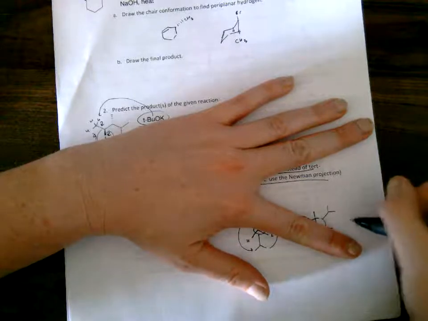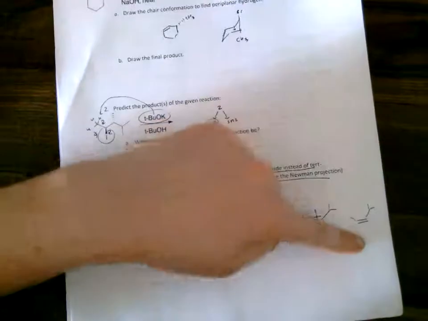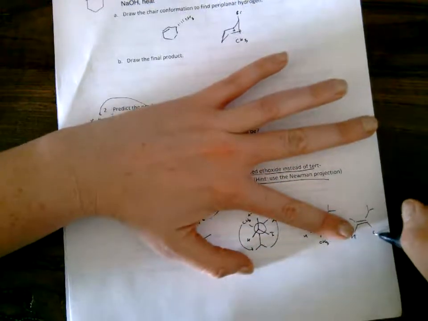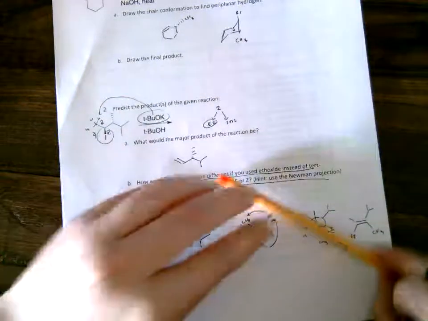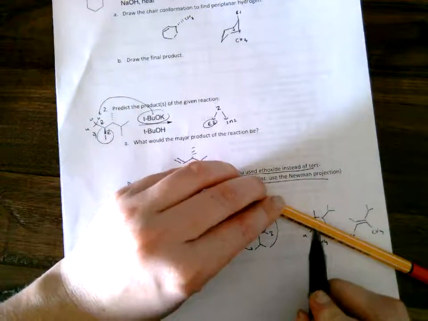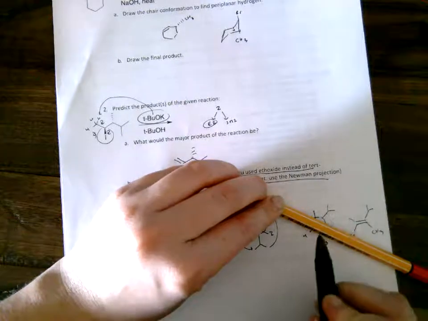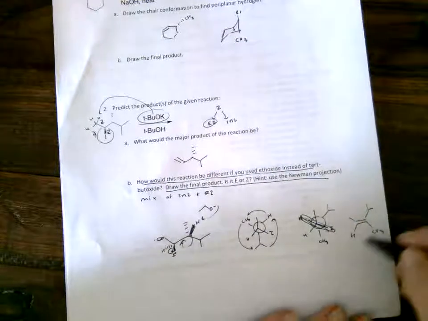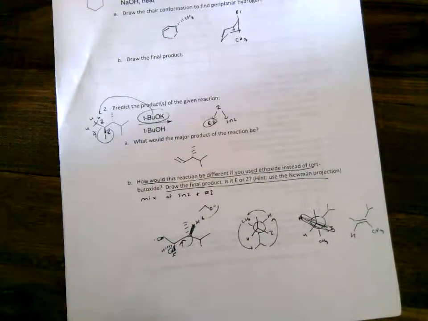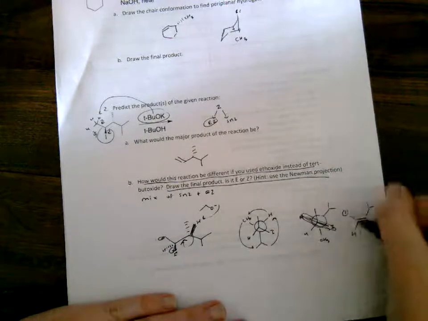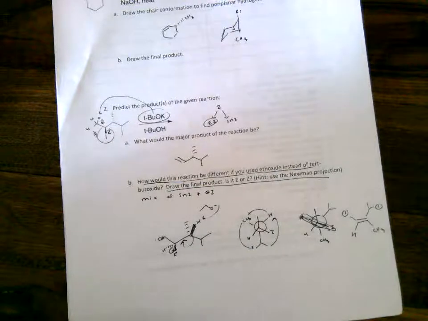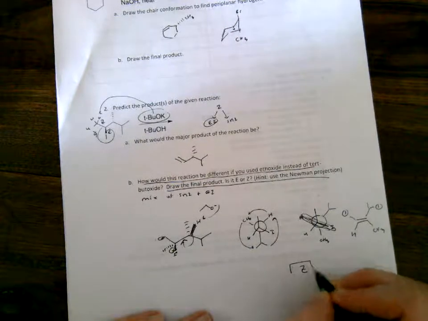So above my finger, we have a methyl group and an isopropyl group. And below my finger, we have a hydrogen and a CH3. So if you cover those up, you can see the double bond is right here where this pencil is. You have a CH3 and an isopropyl on top, a hydrogen and a CH3 on the bottom. And that's how you can find out if it's an E or Z product. So this is a higher priority on this side, and this is a higher priority on this side. So the overall final product should be Z because the higher priorities are on the same side.